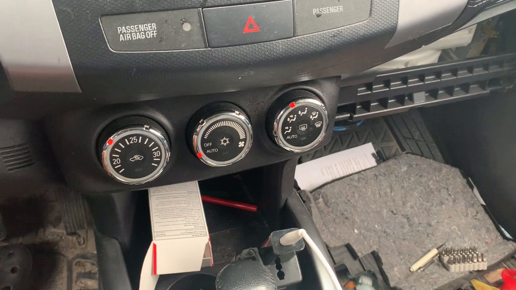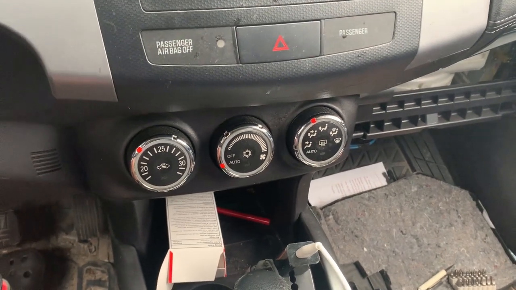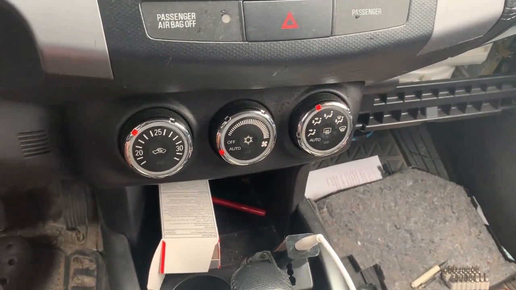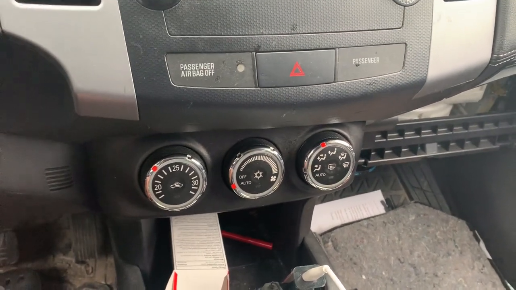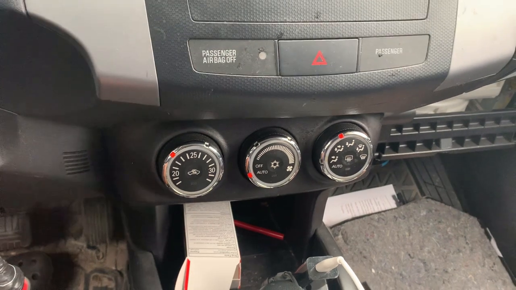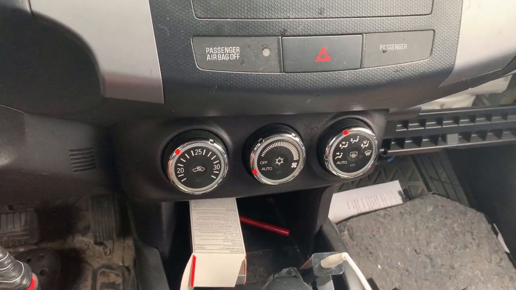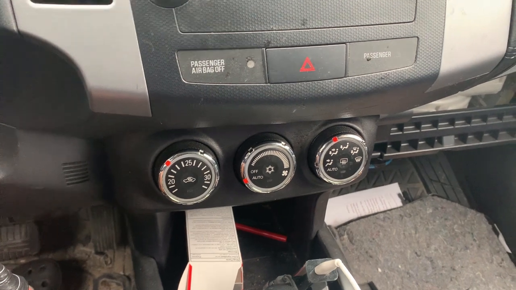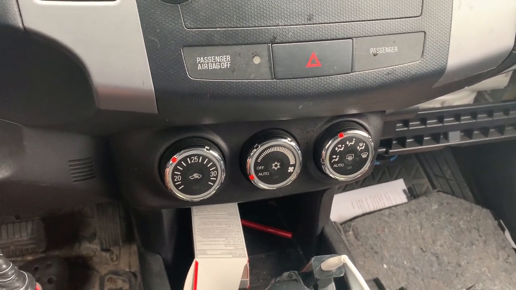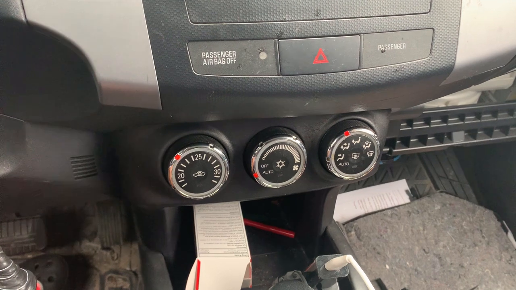The other day I had the car parked, then I came back, started it, and the blower never worked. I already diagnosed it and I know I need a blower motor. I just wanted to show you the steps I went through to know that I need a blower motor.